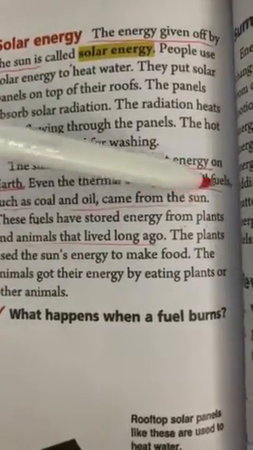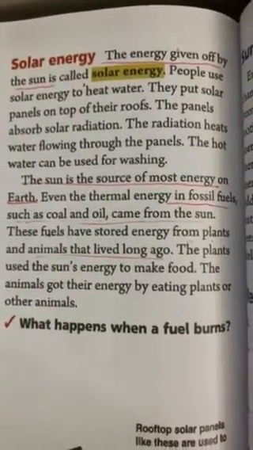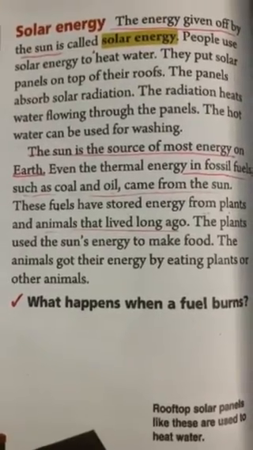Guys, we have a new vocabulary in here, which is fossil fuels. What is a fossil? I will tell you about this. A fossil is any preserved remains, impression, or trace of any living thing from a past geological age. Like what? Like bones, shells, hair, and exoskeletons. These fuels have stored energy from plants and animals that lived long ago, as I mentioned.